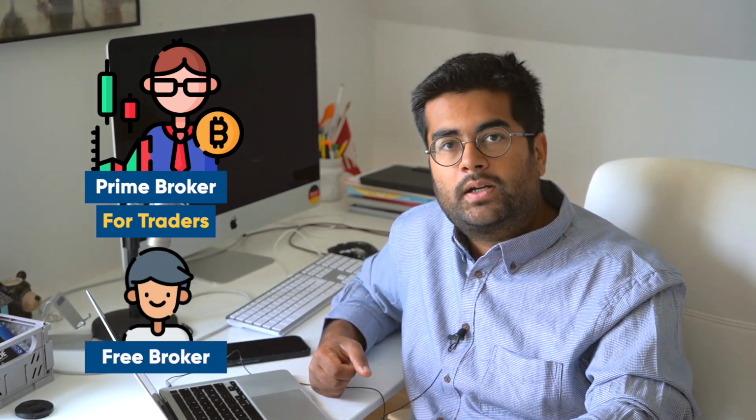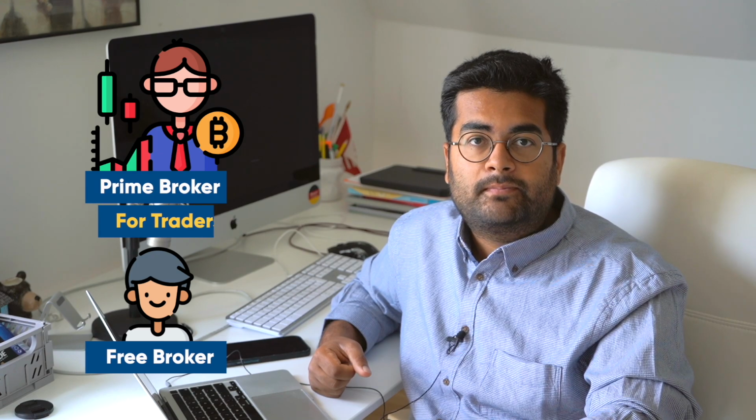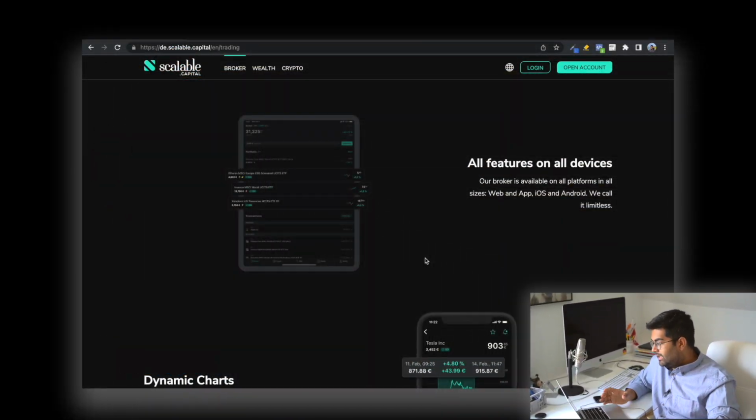When you're making a savings plan, you can do it both for an ETF or for some of the selected stocks. And again, you're not paying anything at all. For the people who are doing a lot of trading, the prime broker is interesting, and for the people who are not doing so much trading and just want to passively invest in the stock market, the free broker is completely fine.